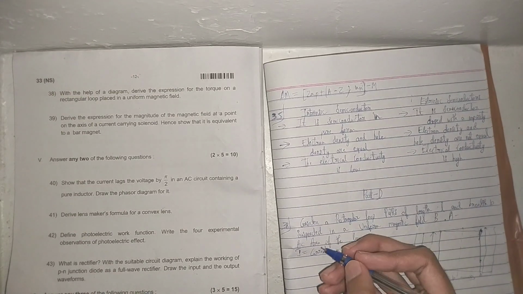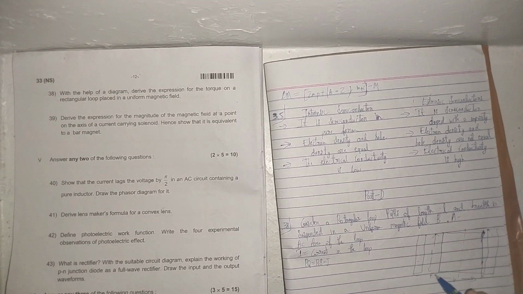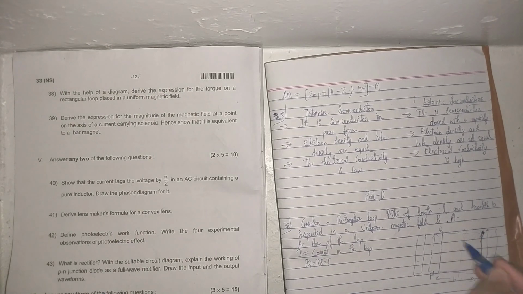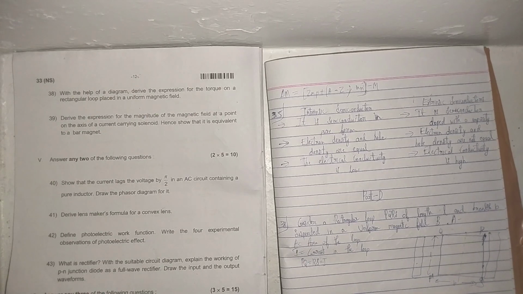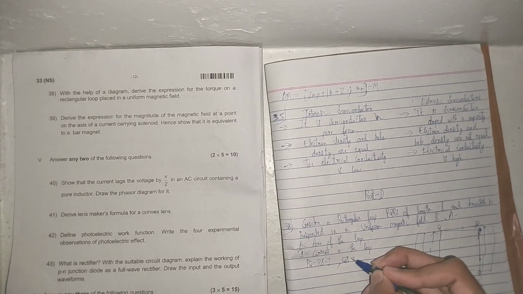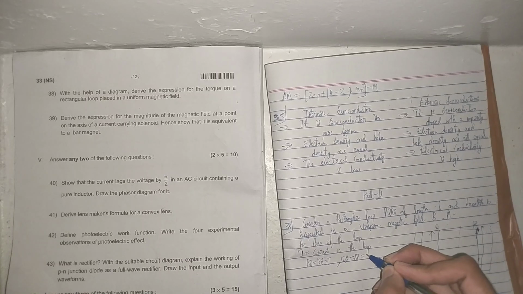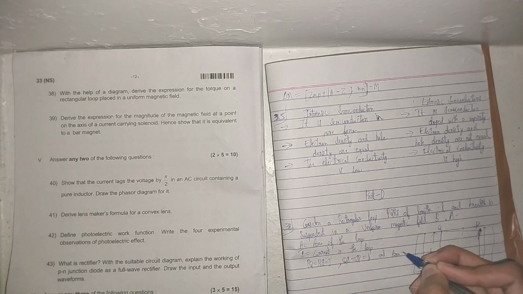Now PQ is equal to RS is equal to l, and QR is equal to SP is equal to b, and area, as you know, the area formula is equal to length into breadth.